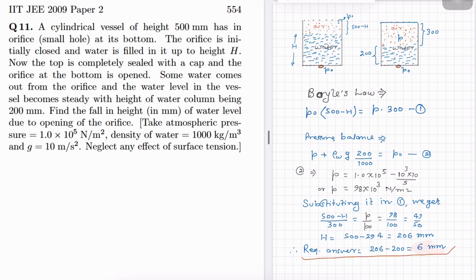That means this was initially 206 millimeter and finally it is 200. So we can say by opening of this orifice, water has fallen by a height of 6 millimeter. So our answer is 6 millimeter. We have to find the fall in the height of water in millimeters, so the answer will be 6 millimeter. It is a simple but important concept, and a similar concept may be repeated this year.